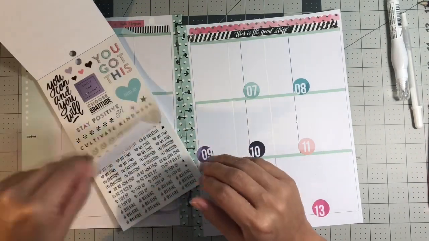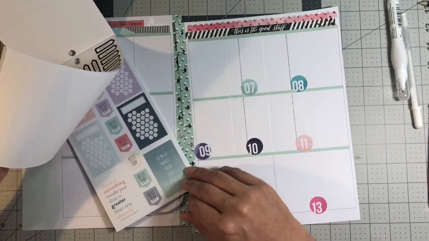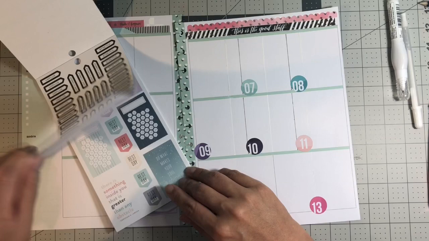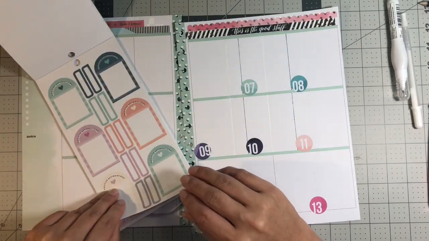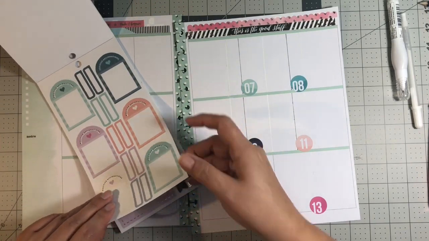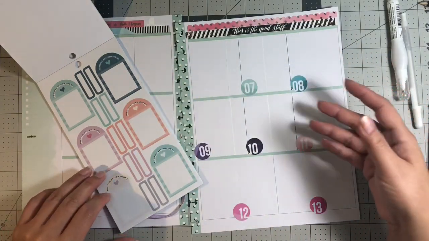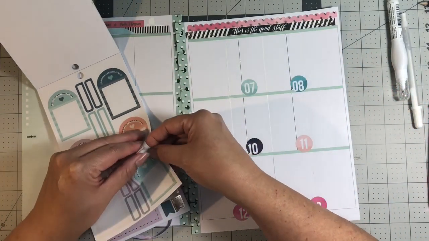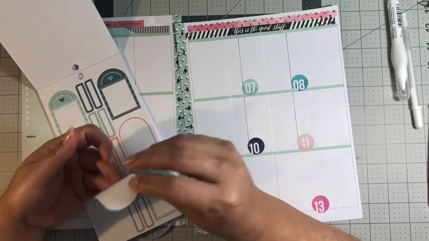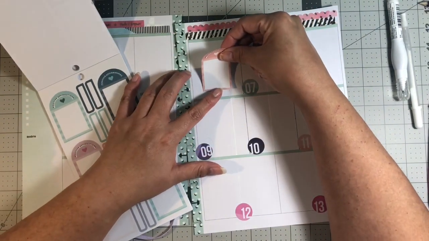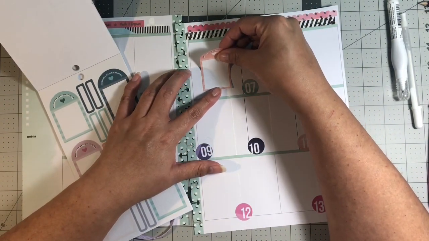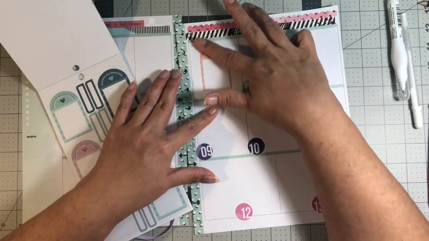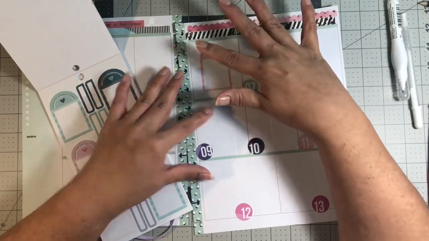In this box here, I have been using that as just a place to stick a sticker, but I actually want to use that as sort of a focus for goals. So I'm going to put a sticker here that I can write some focus on.